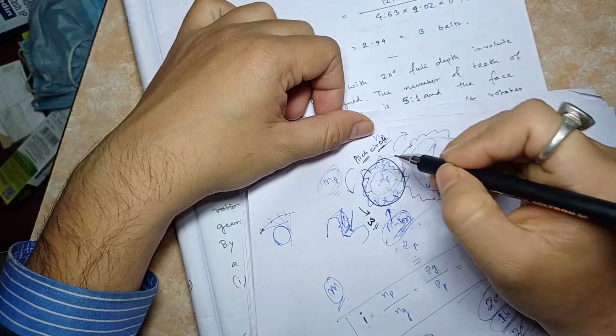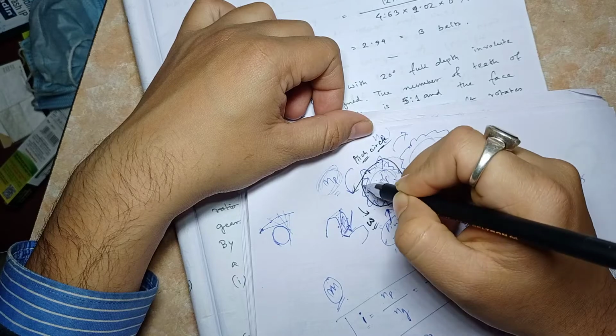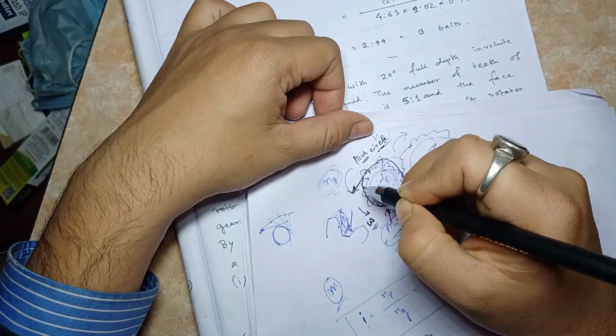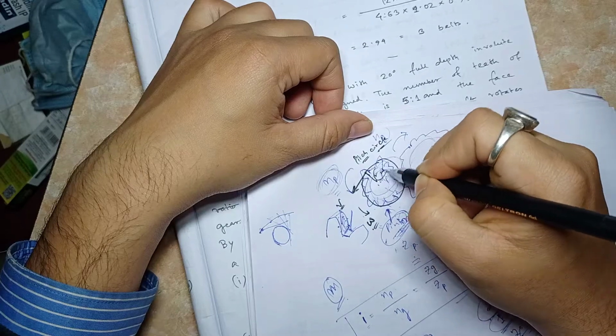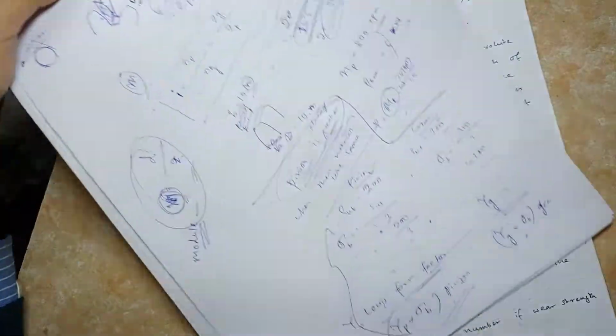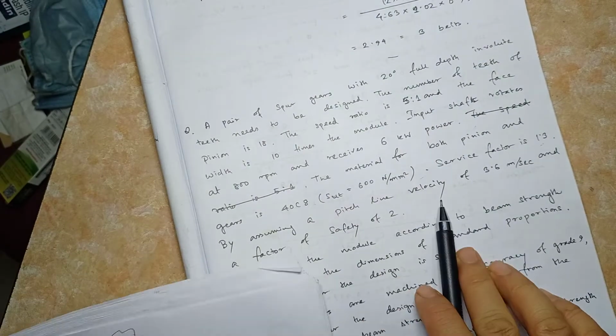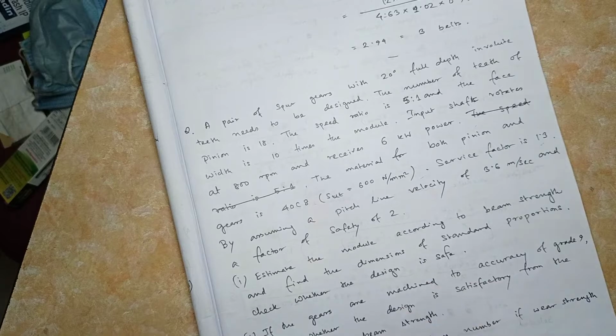So in the pitch circle, if we draw a tangent at any point, and at that point we find the velocity, that is pitch circle radius multiplied by this omega. That is your pitch line velocity. Here this pitch line velocity is 3.6 given to you, and the factor of safety also is given.